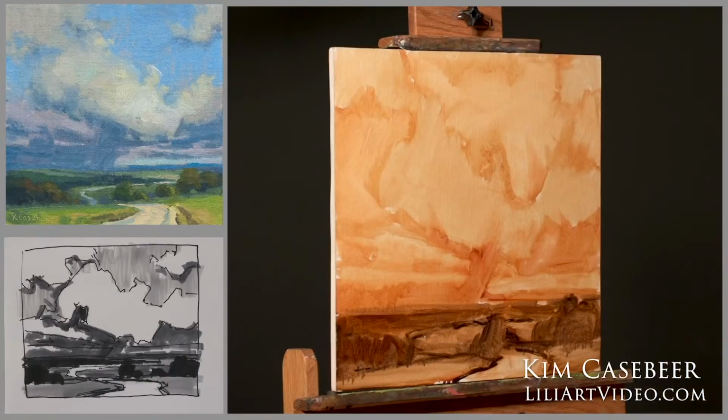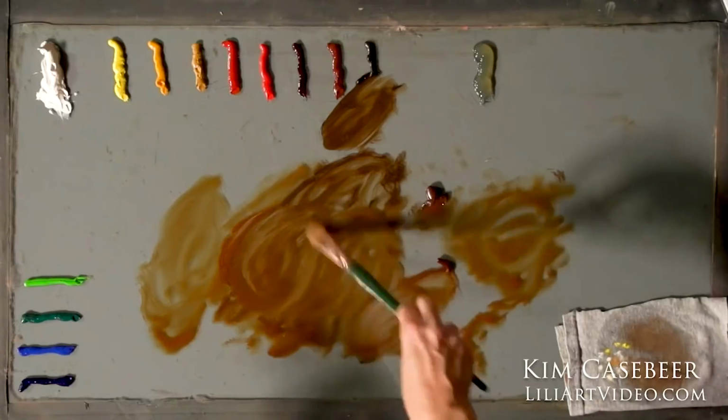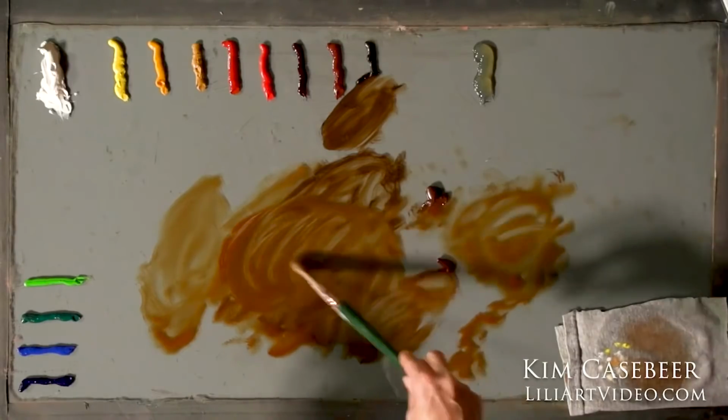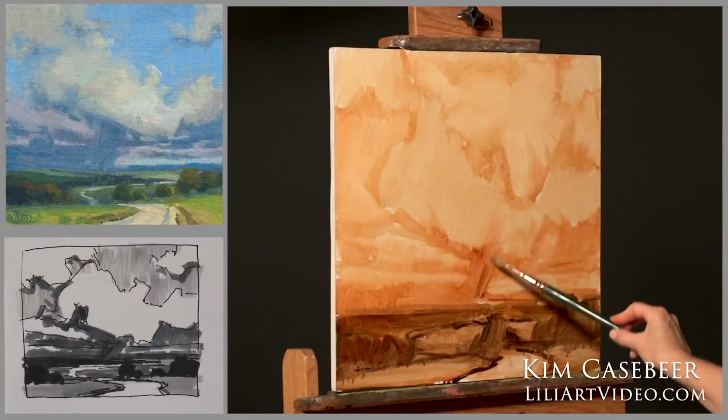I want to rework the shadow part of the clouds just a little bit more, so that those darks in the sky are a little more obvious.